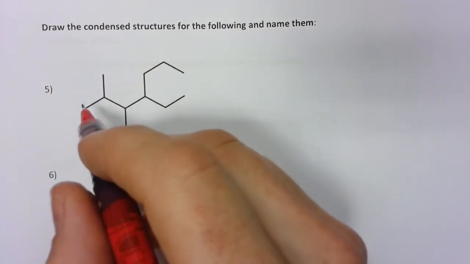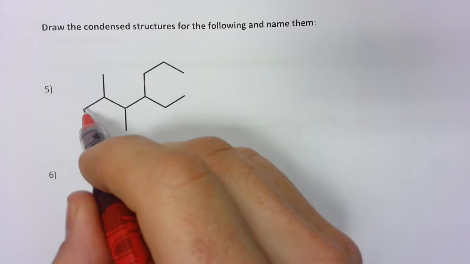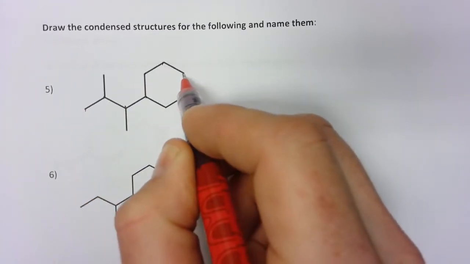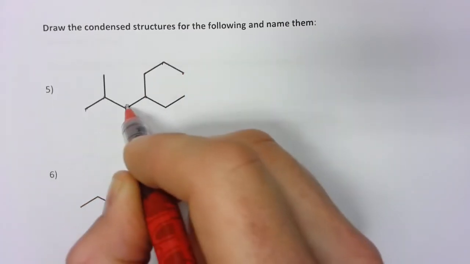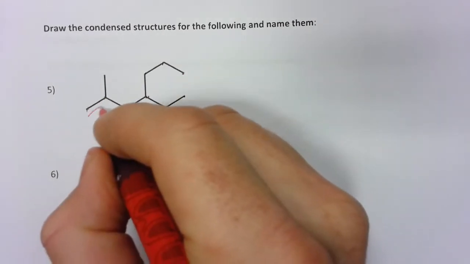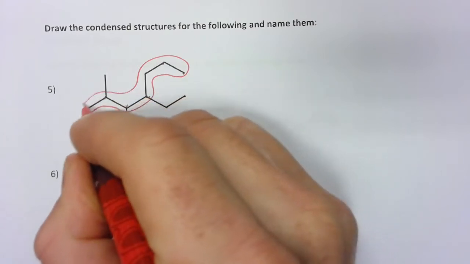All right, so first thing I need to do is figure out the parent chain. So I'm going to start here. 1, 2, 3, 4, 5, 6, 7 carbons if I go up. How about this way? 1, 2, 3, 4, 5, 6 carbons if I stay low. So I'm going to go ahead and say that this one is the parent chain.